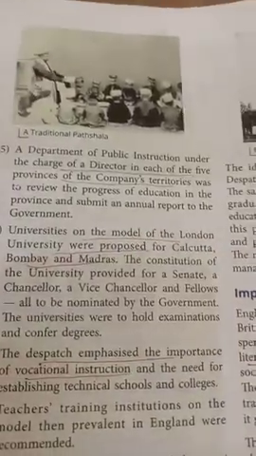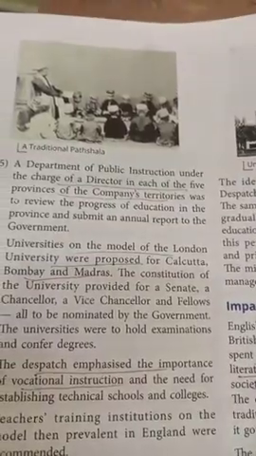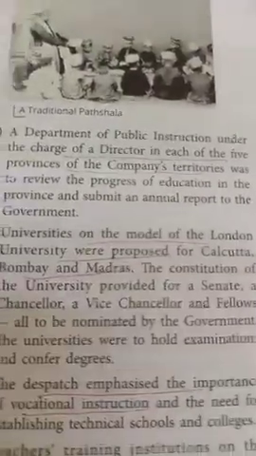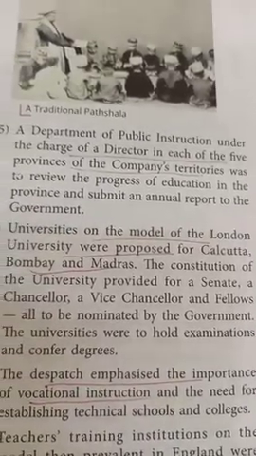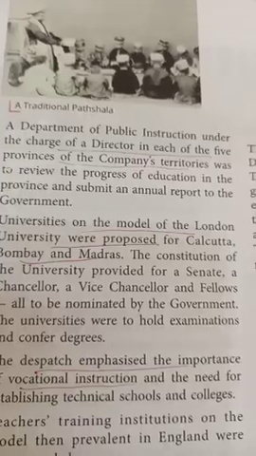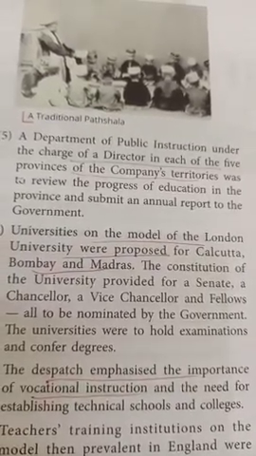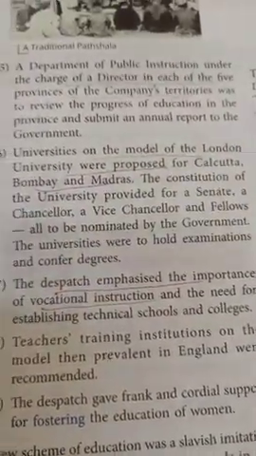Then a Department of Public Instruction under the charge of a director in each of the 5 provinces of the Company's territory was set up to review the progress of education. Timely they would review the progress of education. Universities on the model of the London University were proposed for Calcutta, Mumbai, and Madras. So universities were to be set up.